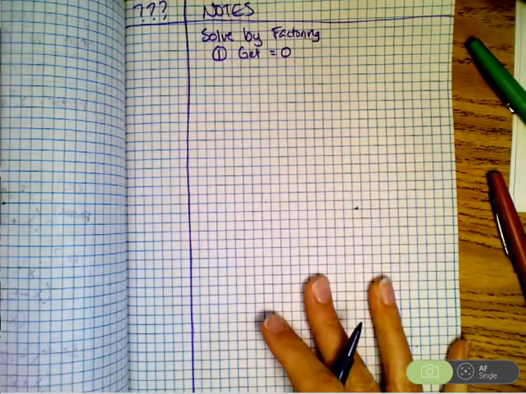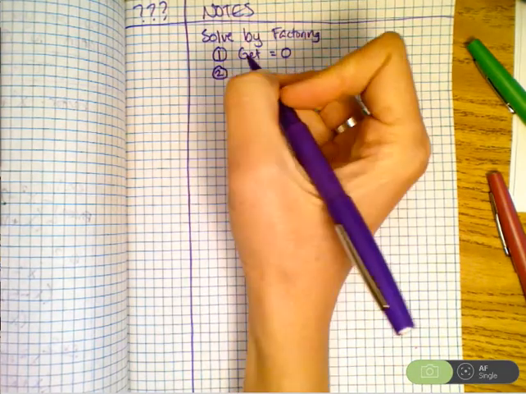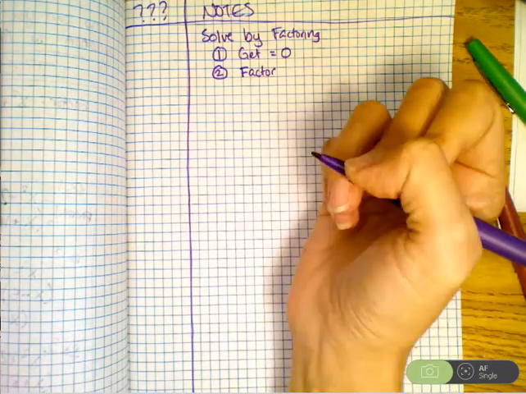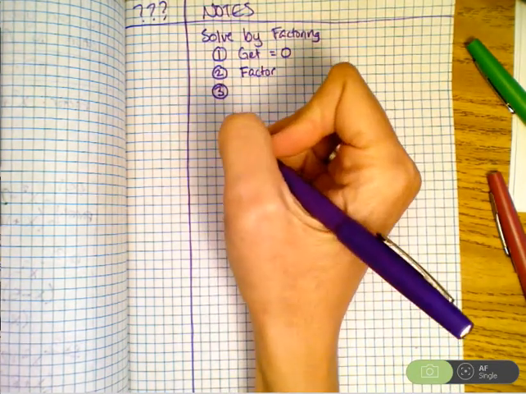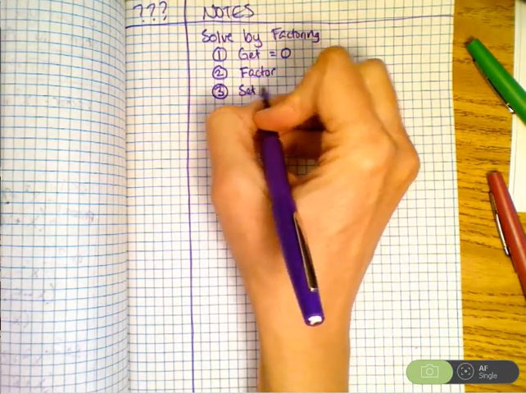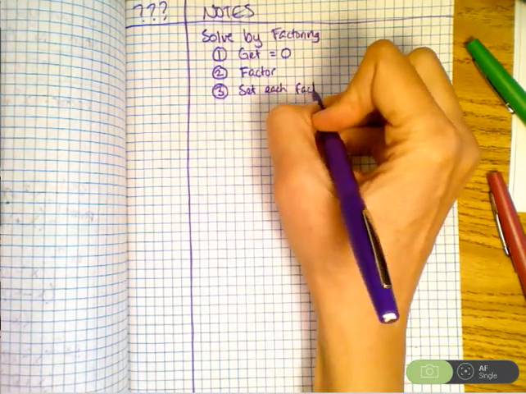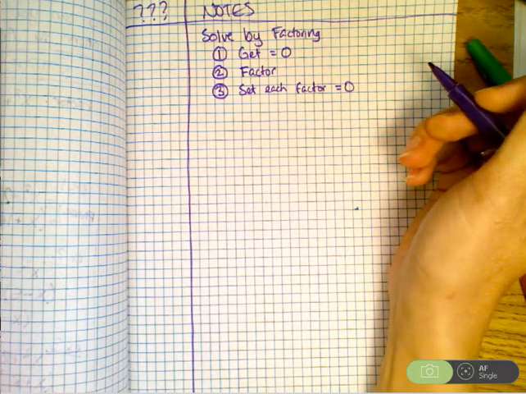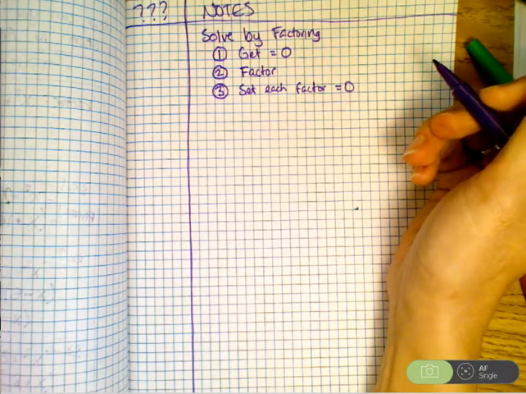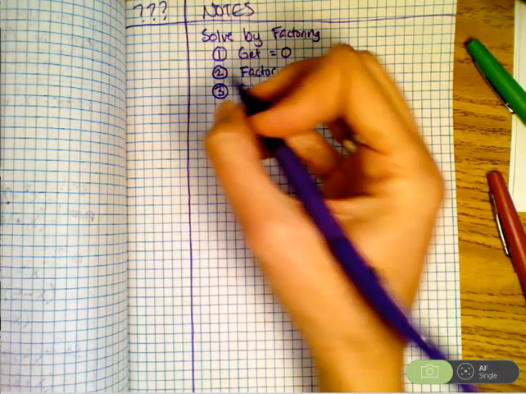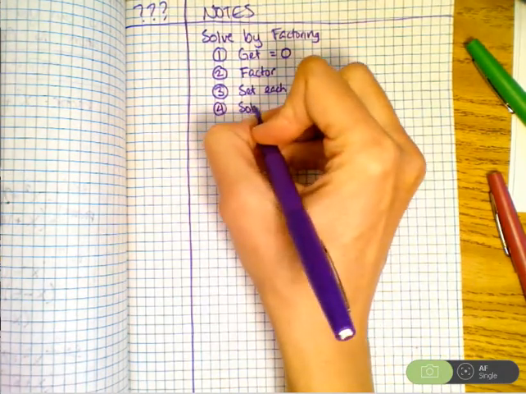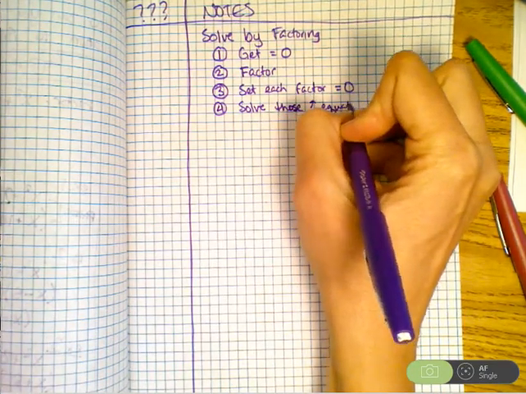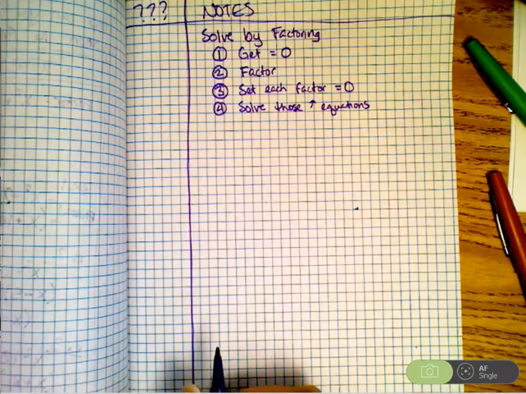So on one side you need a 0. Step 2 is to factor, and that's always going to be the side not equal to 0, so you're going to factor the other side. Look back at the previous notes for clarification on that. Then you're going to set each factor equal to 0. And the reason for that is if you have a multiplication problem, and you know the product is 0, the only way that can happen is if one of the two pieces is 0. So finally you solve those equations.